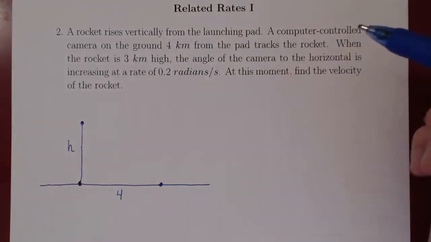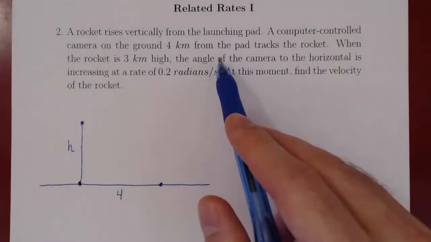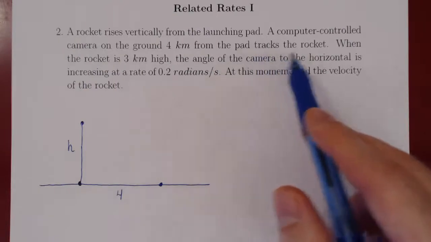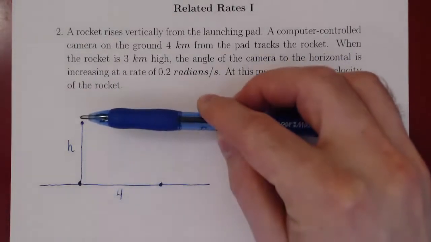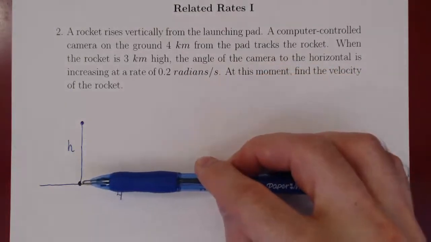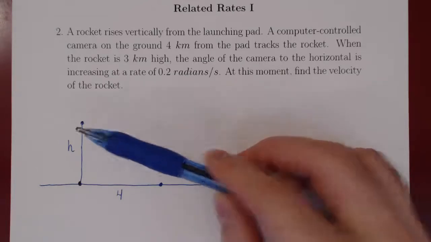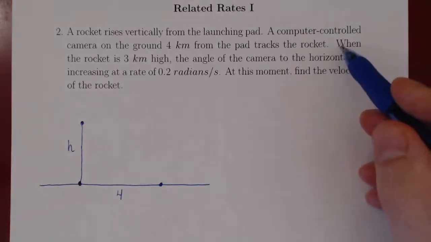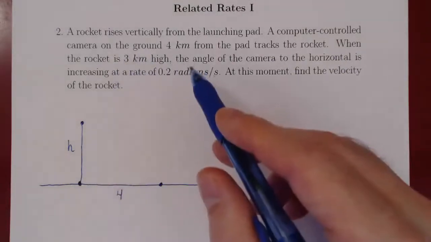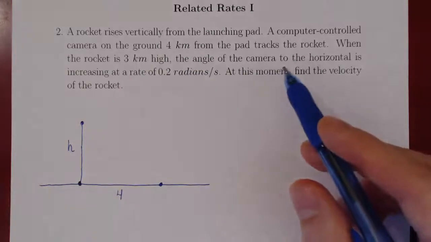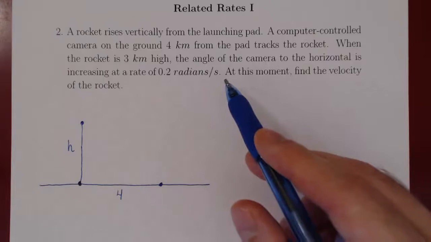What else do we have? What we know is that the camera is tracking the rocket. So imagine that as the rocket is moving up into space, the camera will always follow the rocket. We're told here when the rocket reaches 3 kilometers, so when the height is 3 kilometers, the angle of the camera to the horizontal is increasing at a rate of 0.2 radians per second.